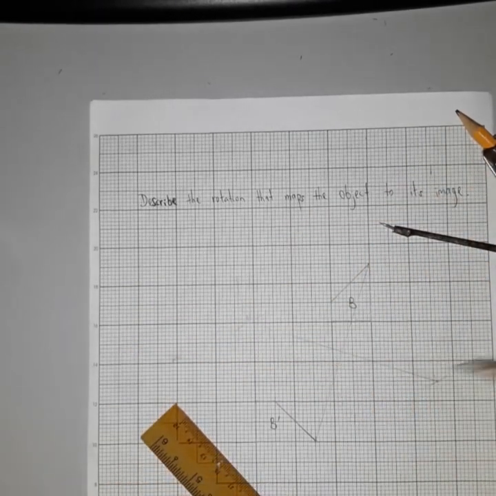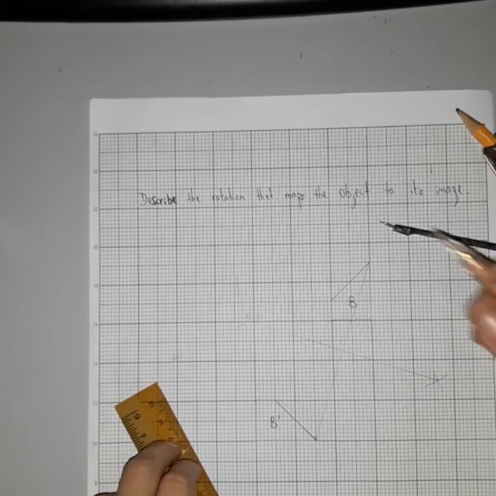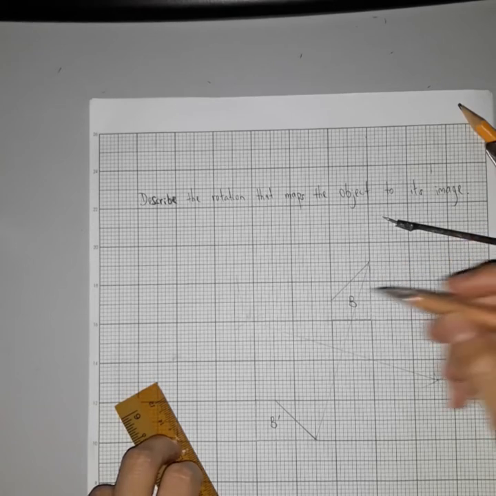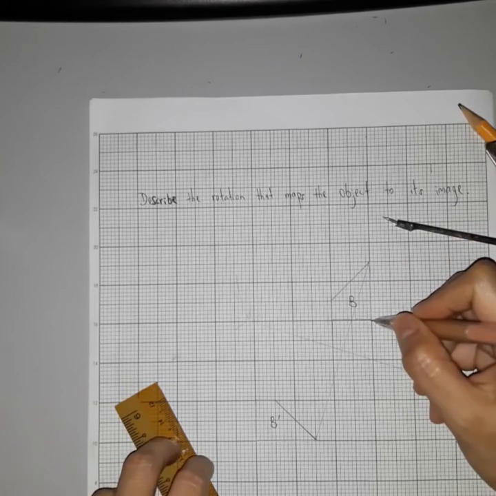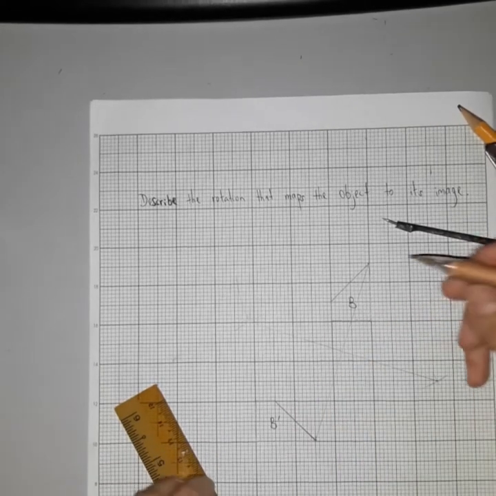Okay, this is the perpendicular bisector of the line, and you have to select another point. And here I select another point. I can select this point. The corresponding point is here.